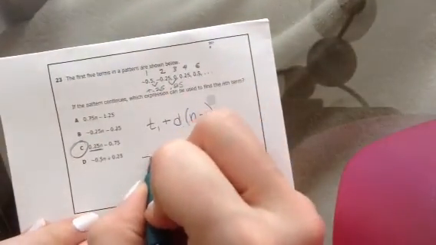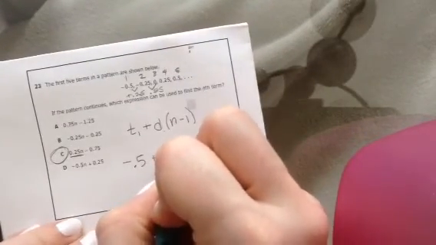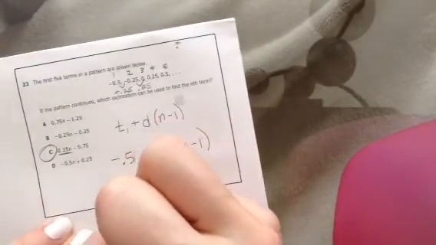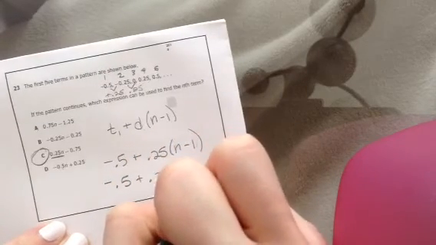No, this would work. Okay, I'm not crazy. So this would be negative 0.5, that's the first term, plus the difference is 0.25, the n minus 1. Then you distribute this, plus 0.25 and minus 0.25.